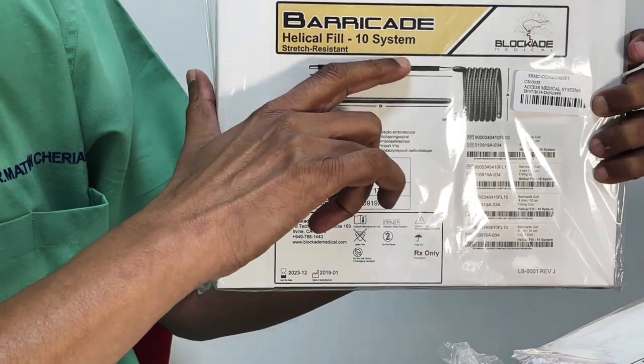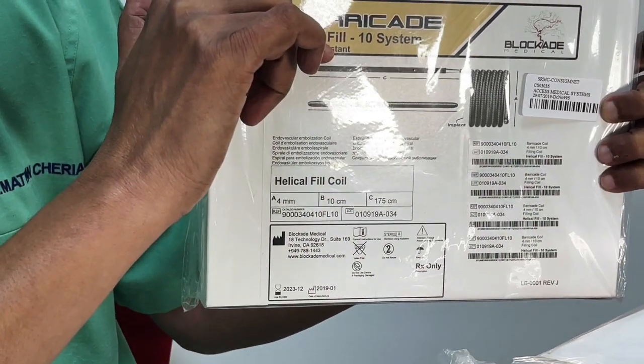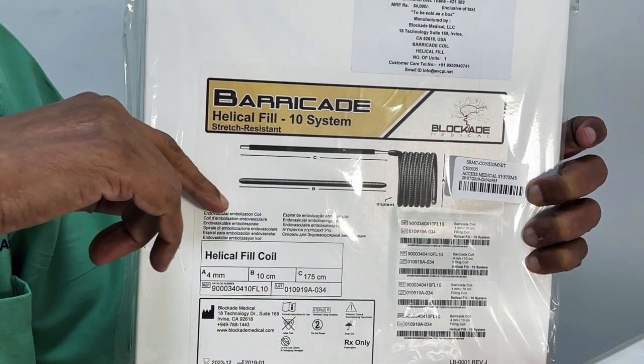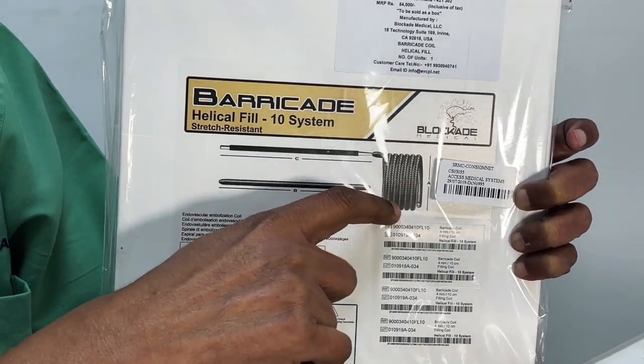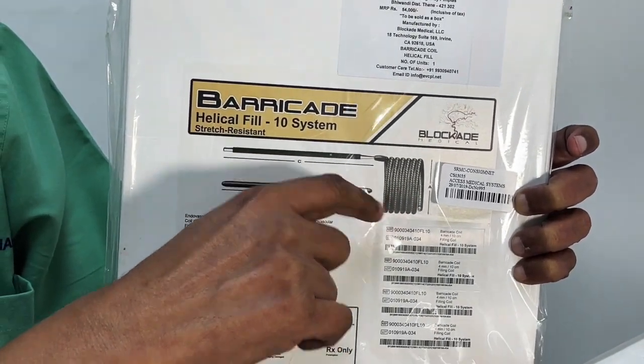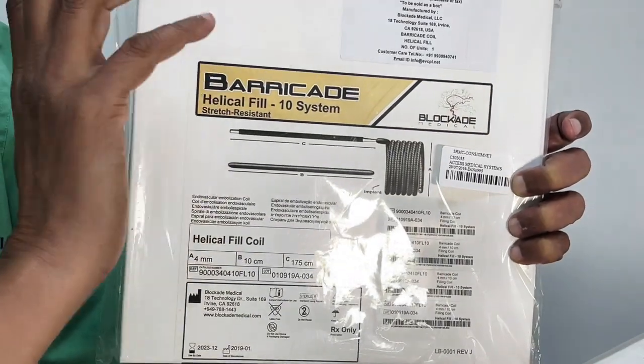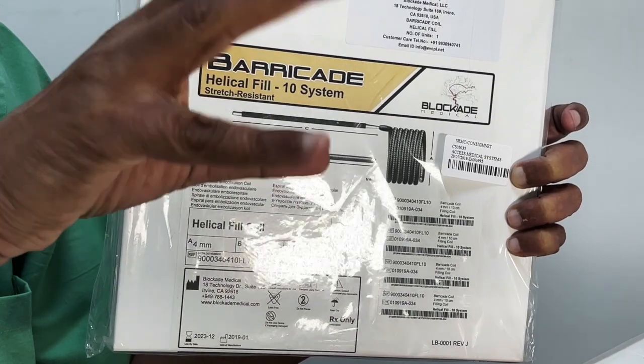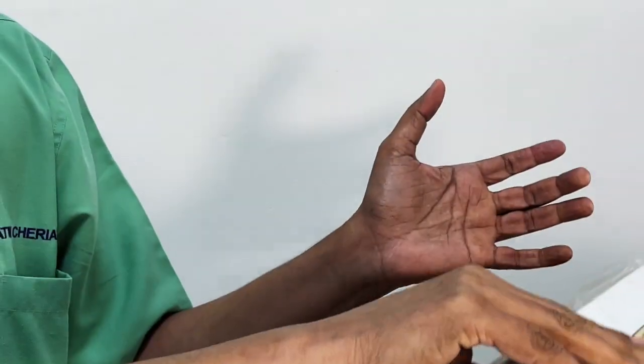It's a helical fill system, so equivalent to an ultrasoft coil. So basically, it's a filling coil. And what is it? It's helical. Why are they using helical? Helical works very, very well for filling, and it's always a good coil to complete or finish your procedure at the end, because it will find spaces and sneak into those places.